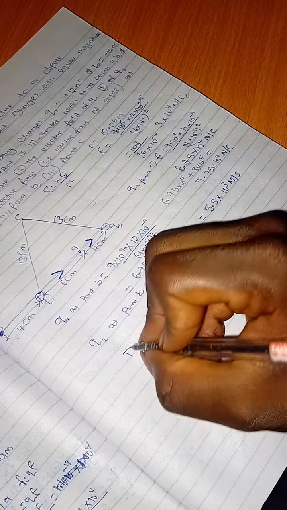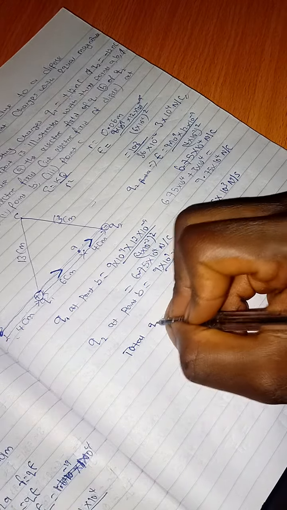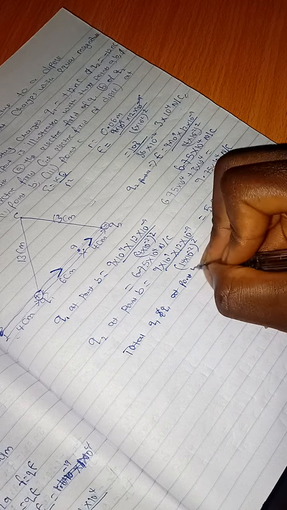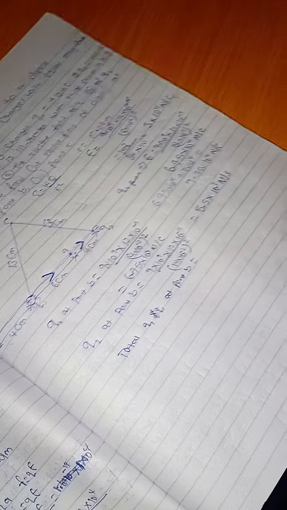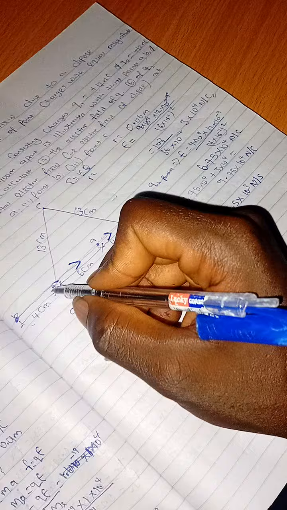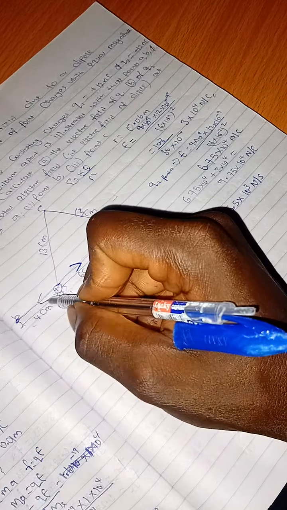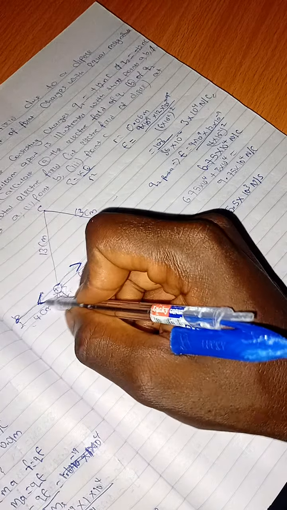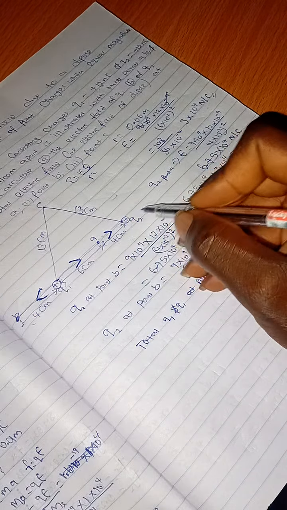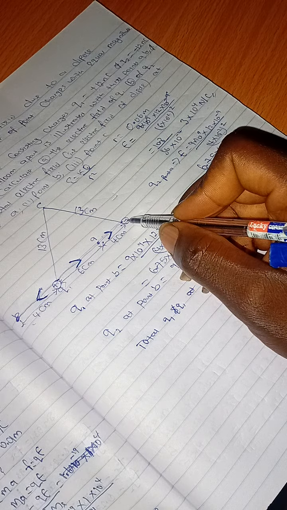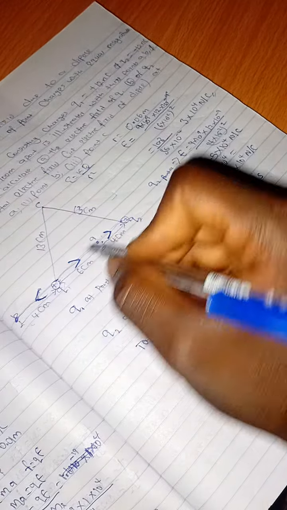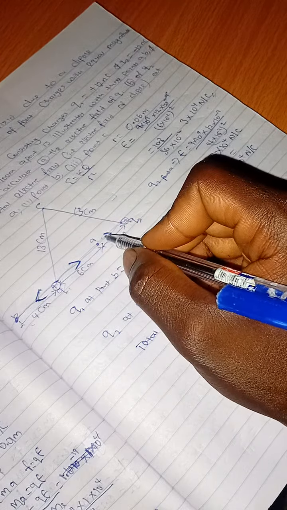Now, the total electric field of Q1 and Q2 at point B will be what? Let's see whether we are going to add this time or subtract. Q1 at point B is positive, so it will be going out. The other time, at point A, Q1 was going out. But for Q2, Q2 is negative, so at point B, it will be coming in, in this direction.